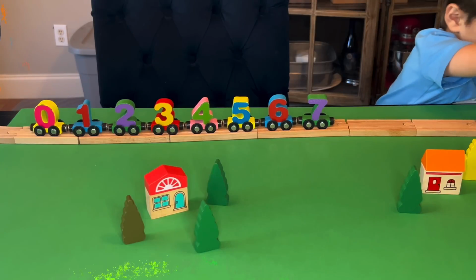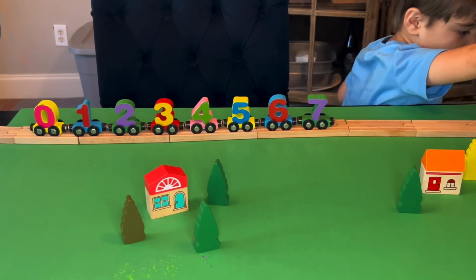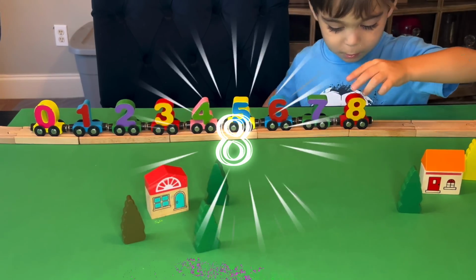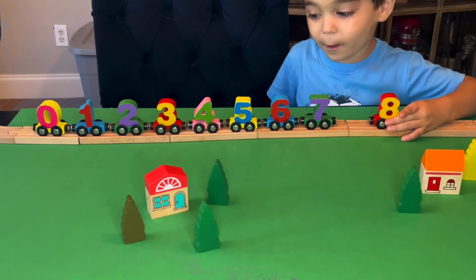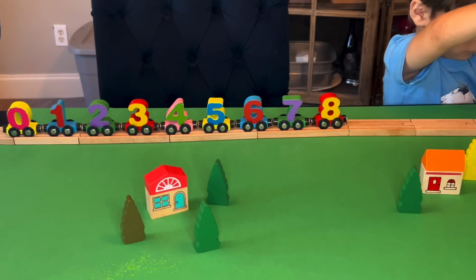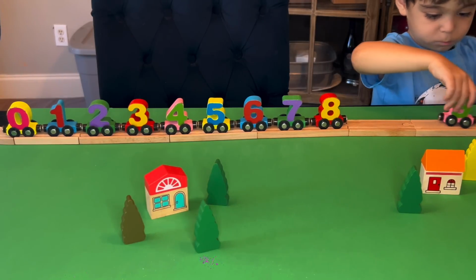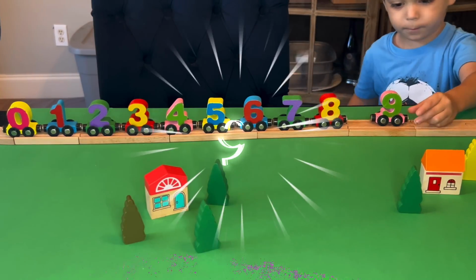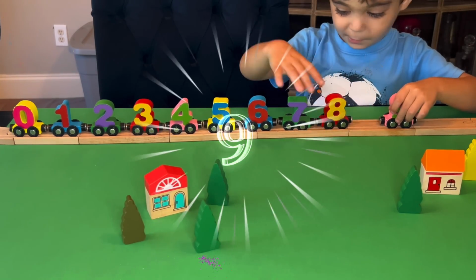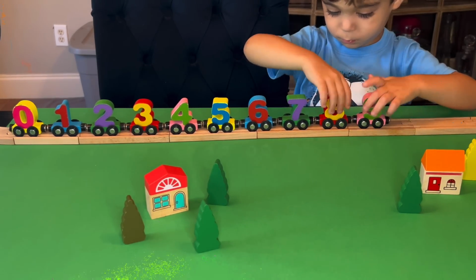And what comes after 7? 8. And what color is 8? Yellow and red. And what comes after 8? 9. And what color is 9? Green and pink.